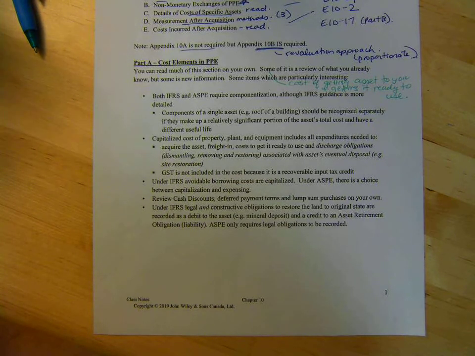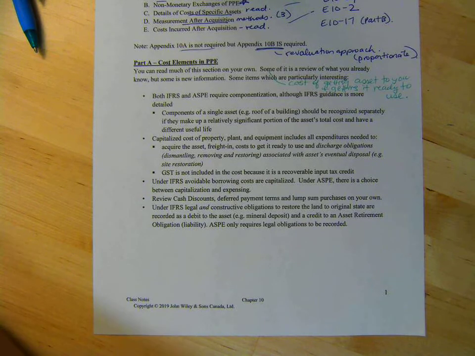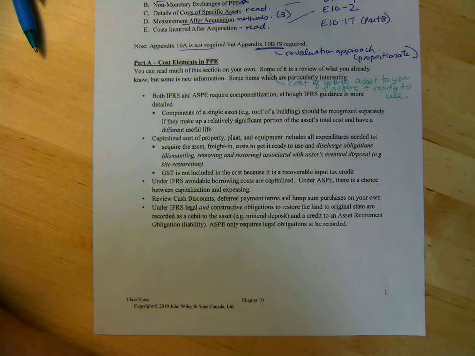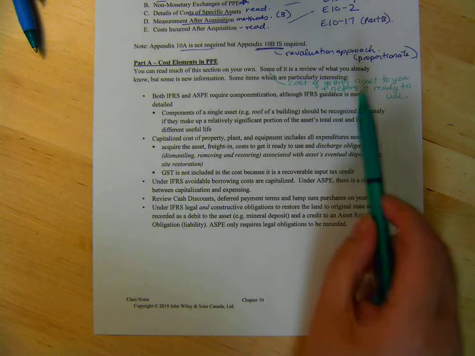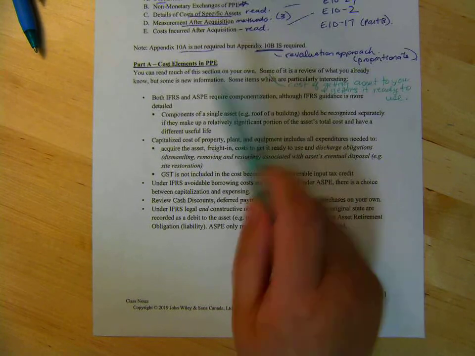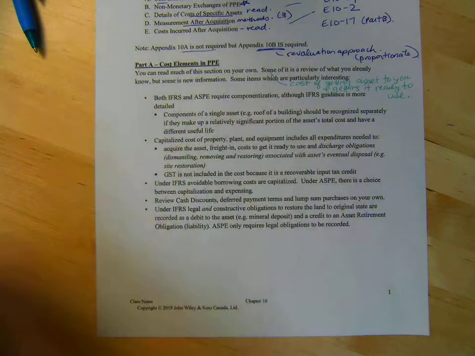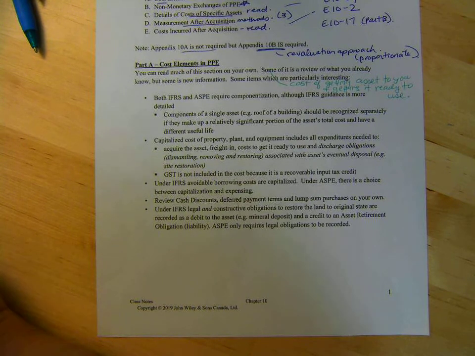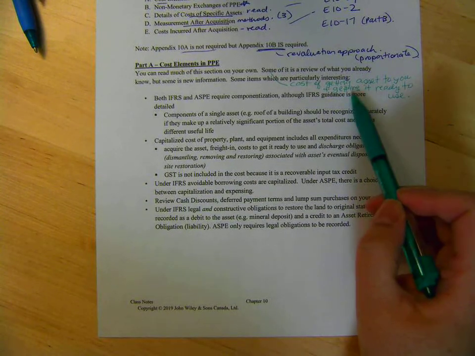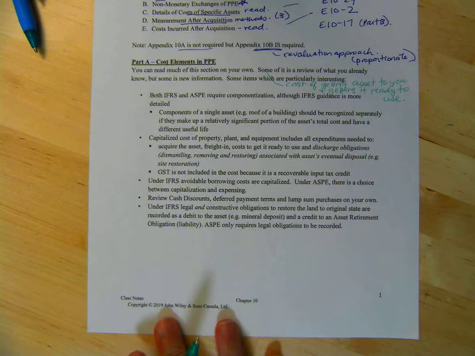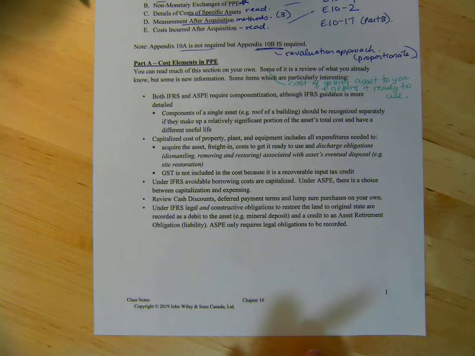For example, let's say it needed a higher voltage of electricity, so you had to get a new plug put in. That is the cost of getting it ready. Can't use it without that. Okay? So it would go in the T account. But what if you hit it with a forklift by accident? Is the cost of fixing that part of the asset? No, that's a repair expense because it's not part of getting the asset to us and getting it ready to use. Okay, so that's one of the main ideas behind it.